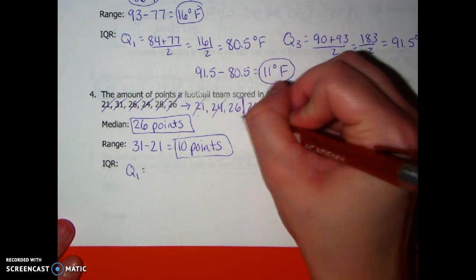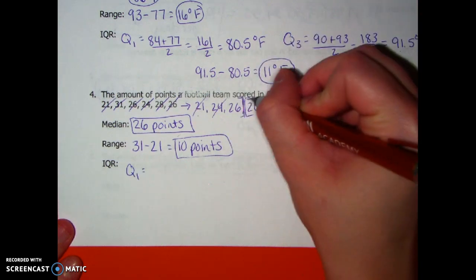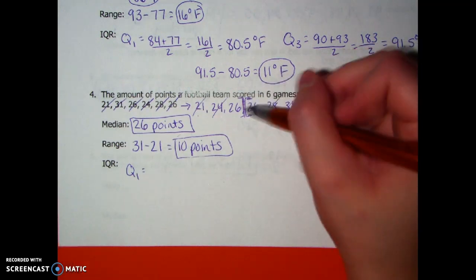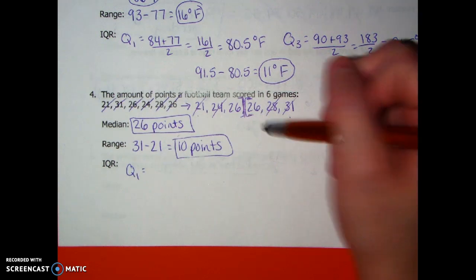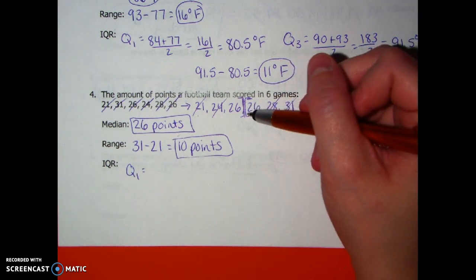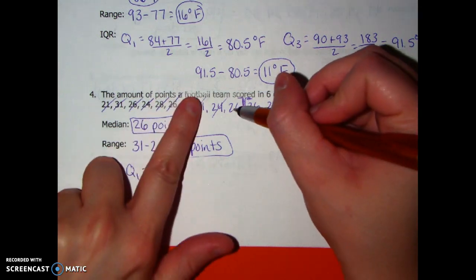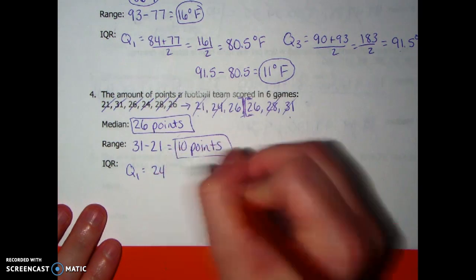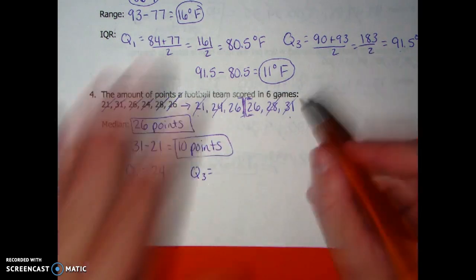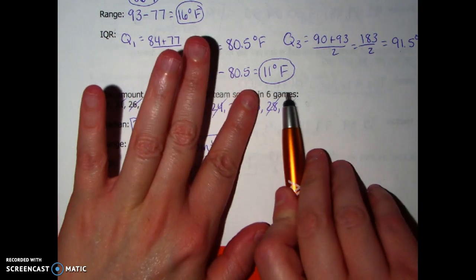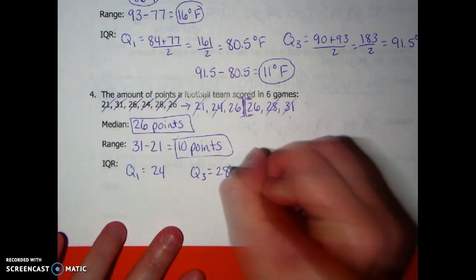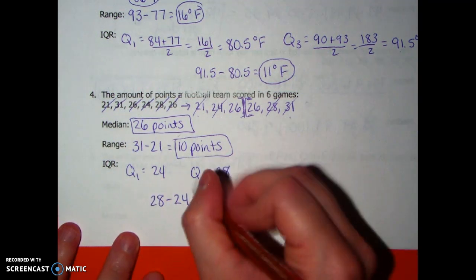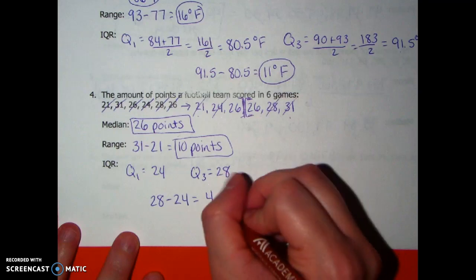Okay. So in this case, since I didn't have to divide by 2 or anything like that, I'm just going to kind of use this here to find the median. 26 and 21 cross out, that leaves 24 as a median there. And for Q3, up here, the 26 and 31 are gone, that leaves 28 in the middle. So 28 minus 24 is 4 points.